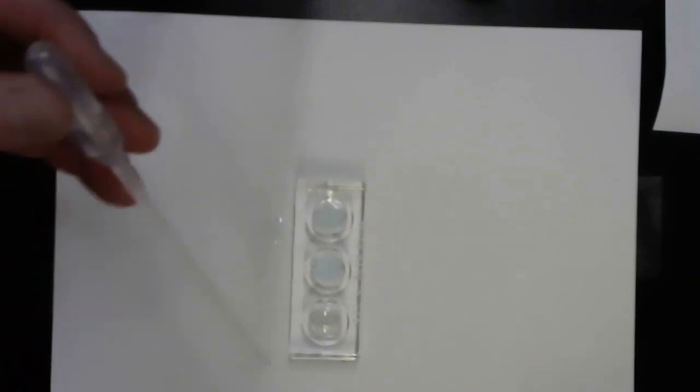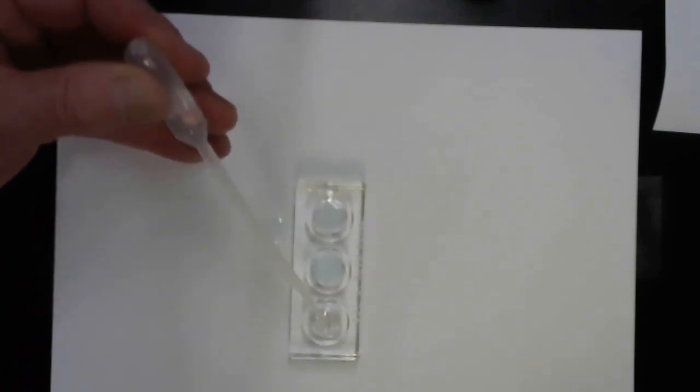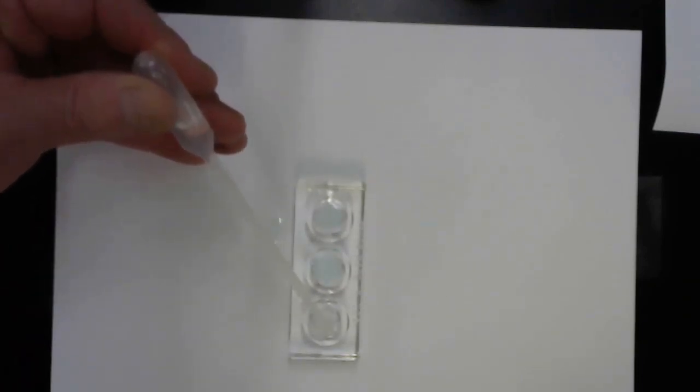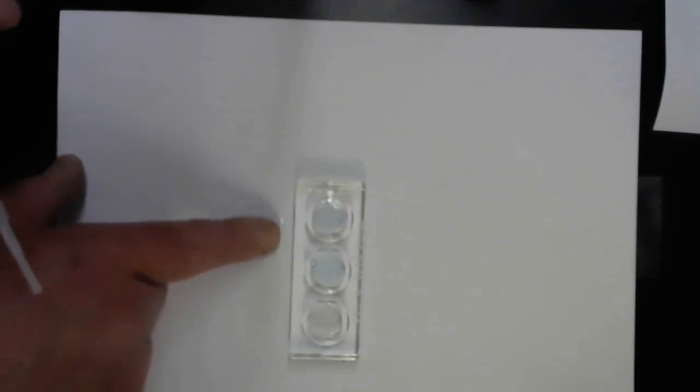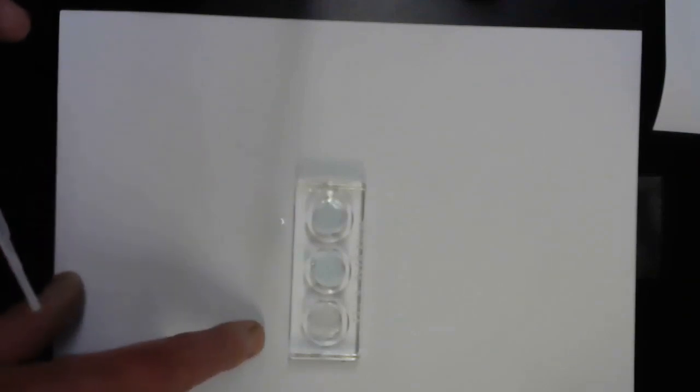All right. So now I'll take the barium nitrate, and again, I'm going to add it to 1 well so you can see what it looks like. It's a clear solution. The copper sulfate was a pale green solution. That's in these 2 wells, this well and this well. This is barium nitrate, and then I'm going to add barium nitrate to the middle well.